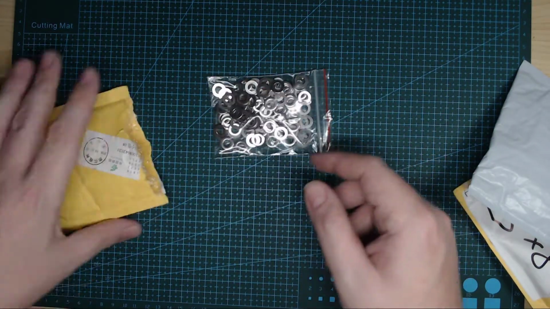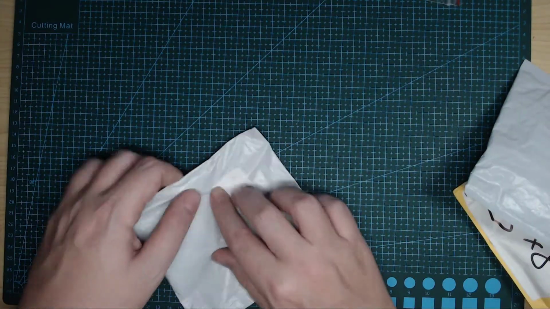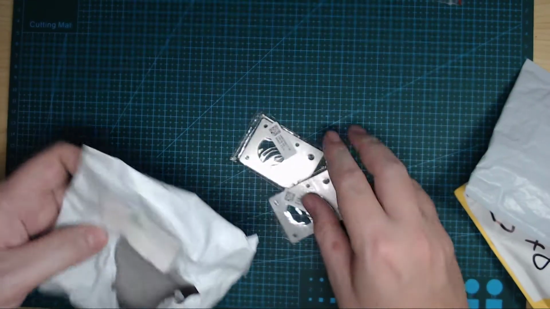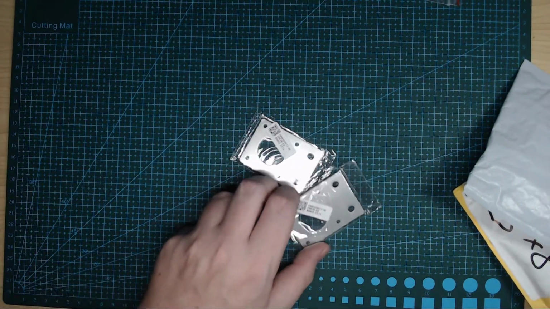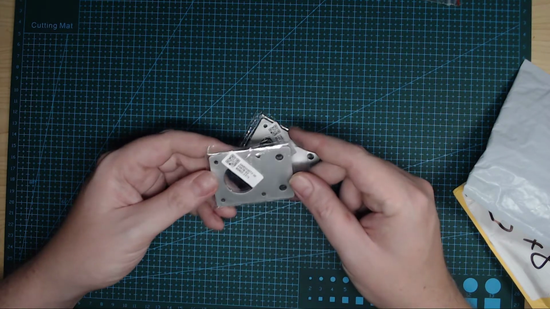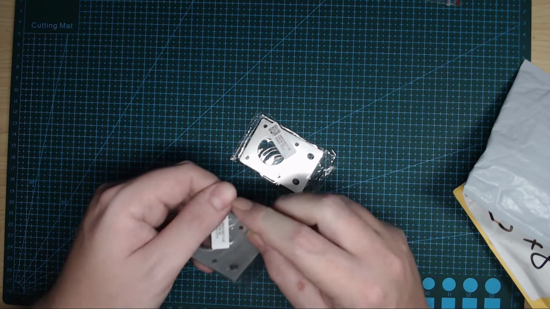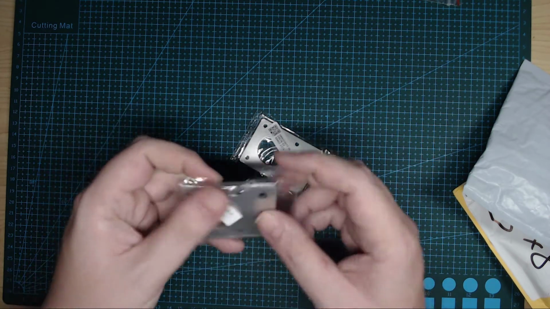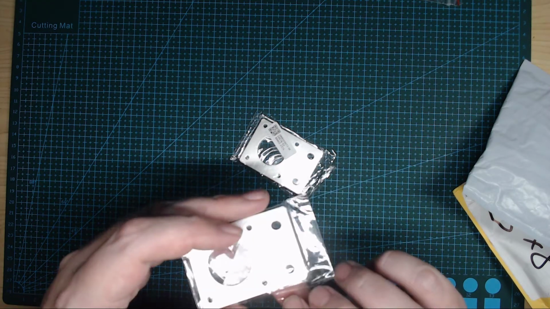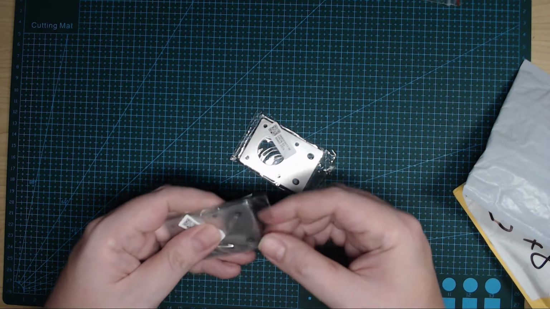Yeah, I didn't think that one would be too exciting. Just a bunch of washers. Next. Okay, interesting. These were supposed to be NEMA 17 motor mounts. But they look kind of small to me.